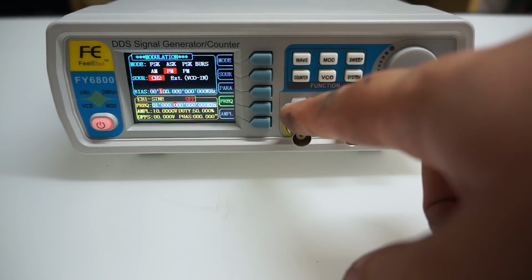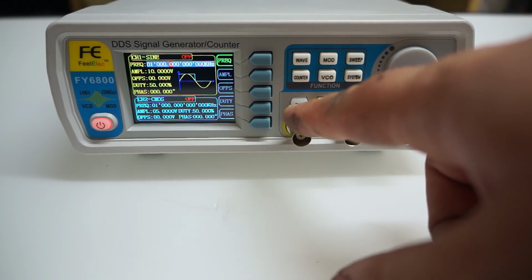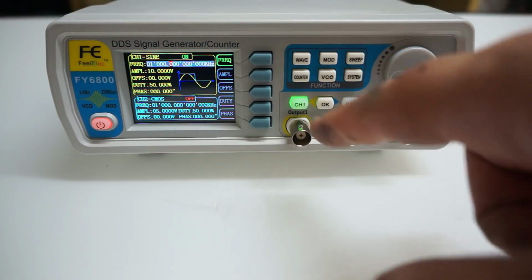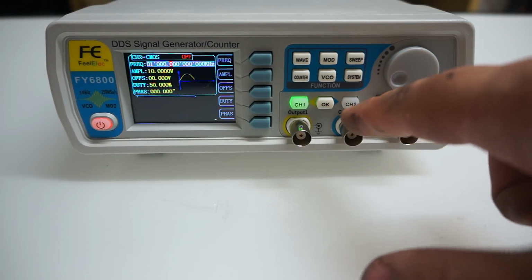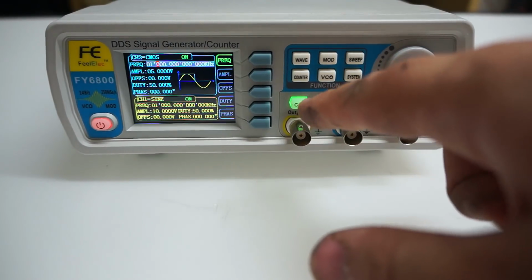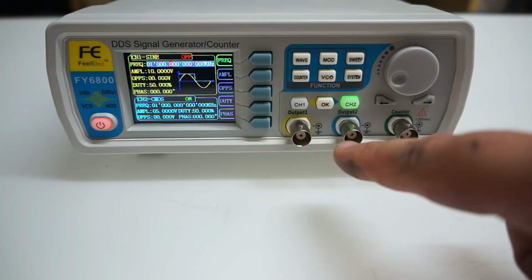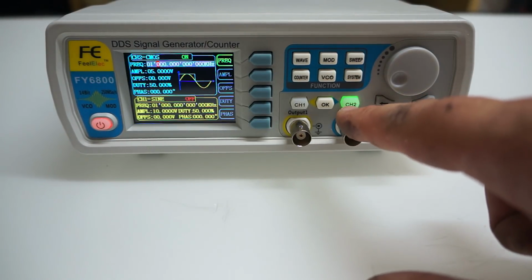But if we want to turn it on, we have to press channel 1 and we get back to the main screen. If we press it again, it's on. If we select channel 2 and press it again, it's on. If we want to turn off channel 1, we select channel 1 and press it again. And the same with channel 2.